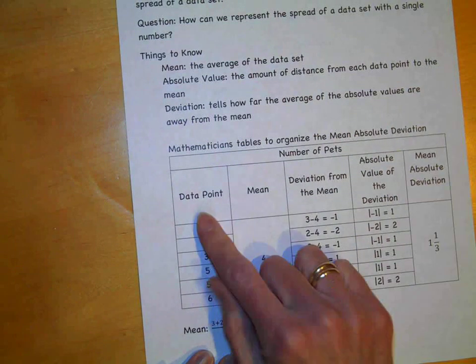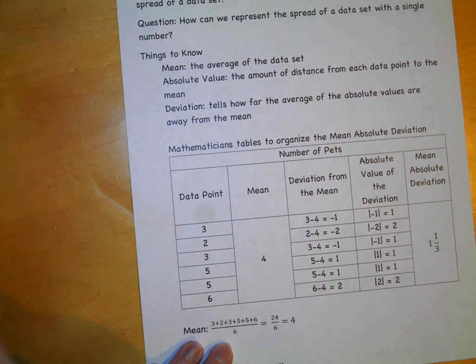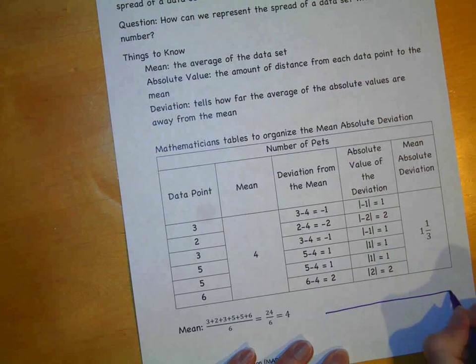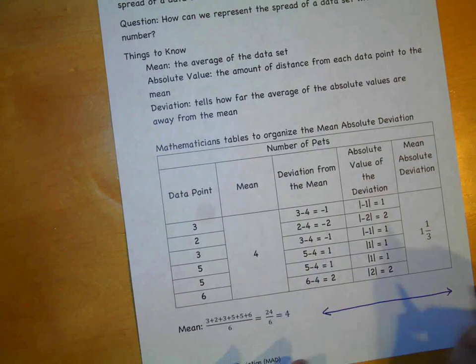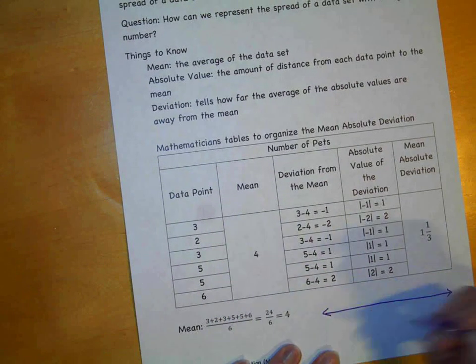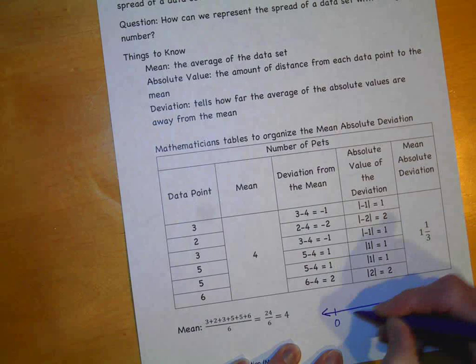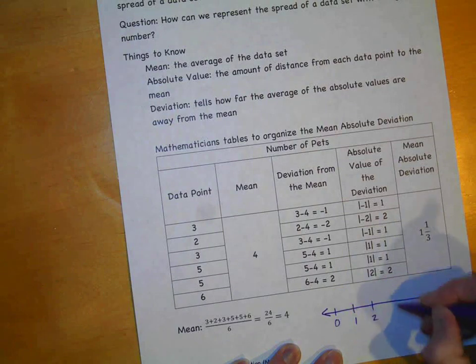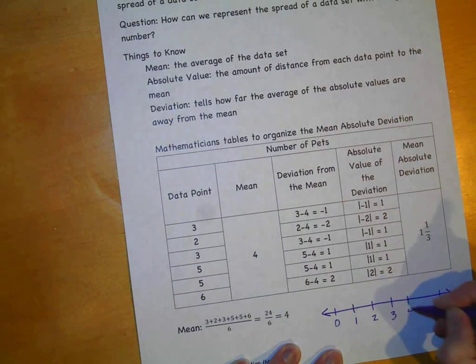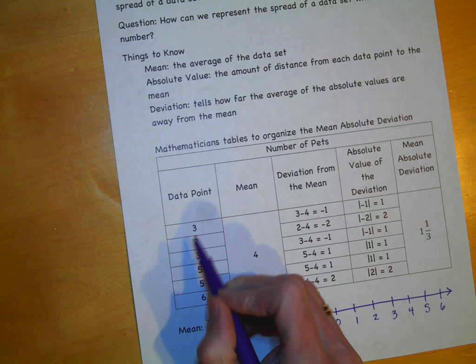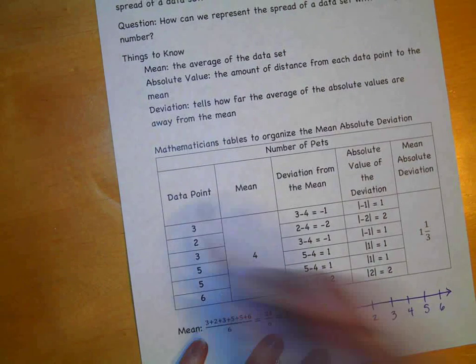You could very easily throw these onto a dot plot if that's something that makes you feel more comfortable and happy. And so if we did that, we would draw a little quick dot plot. Our lowest value that we see on there is a 2, so I'm actually just going to start at 0. And our highest is 6, so I'm going to take that up to 6. So we have 1, 2, 3, 4, 5, 6, and those are our data set numbers that are on our dot plot. And then we're going to look at our data points and put them on there.